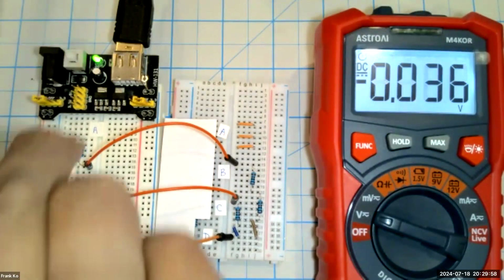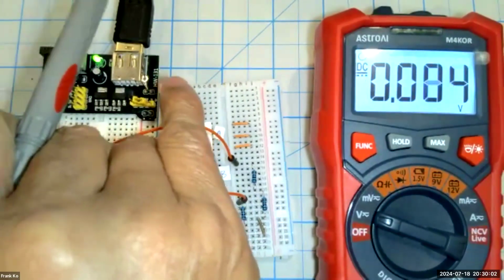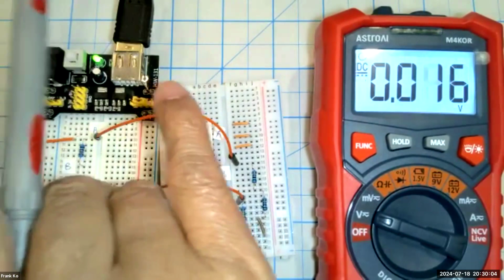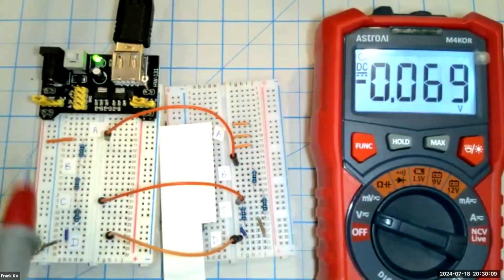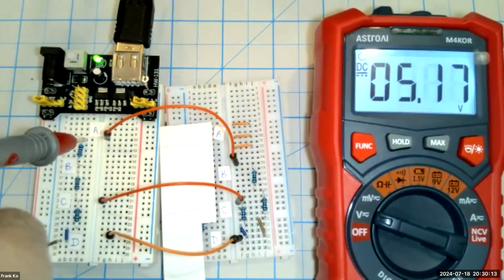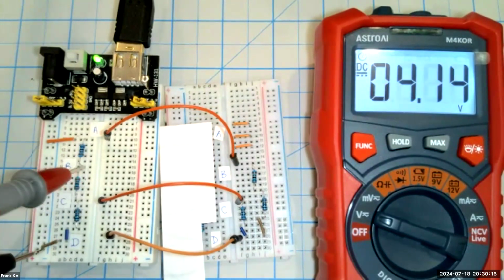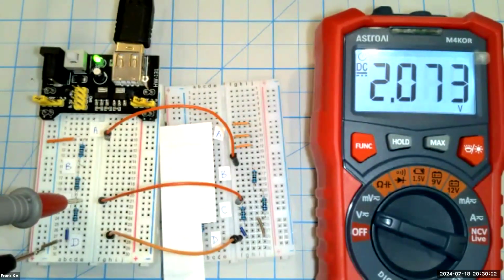3.267. If I momentarily yank this wire, and momentarily yank this wire, get my hands out of the way. Now the jumper wires are not attached. I still have my original 5 volts. I still have my original approximately 4 volts, and I still have my original approximately 2 volts.